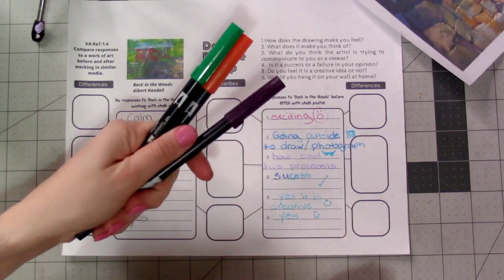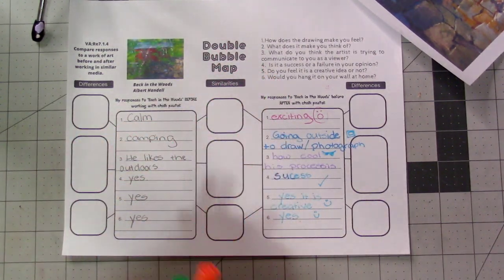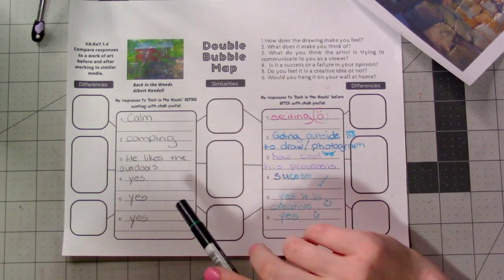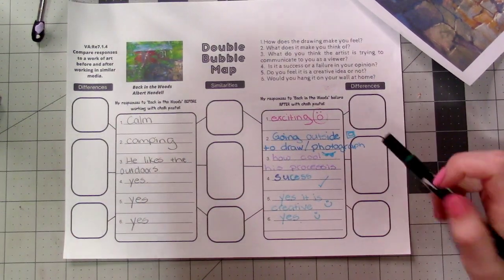So I will give you guys colored pencils so that you can color code these if you want. I'm going to start with green, so if you want to grab yourself a colored pencil.